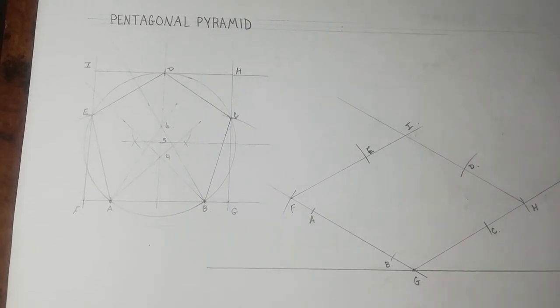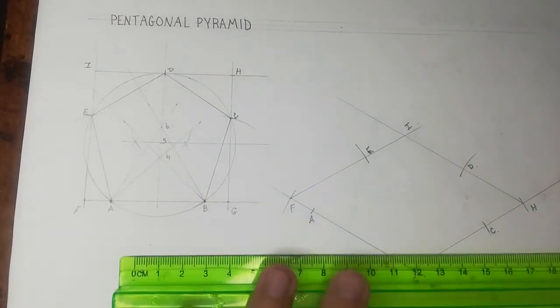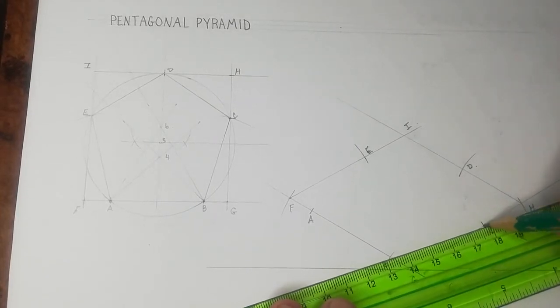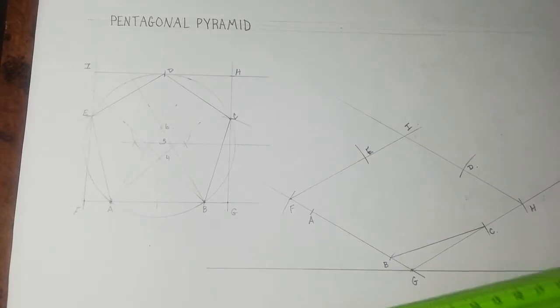So you see that the isometric pentagon can be created by joining the lines BC, CD, DE, and EE.